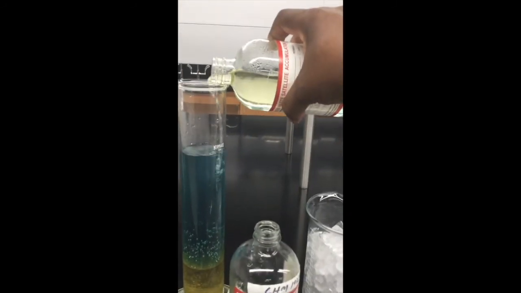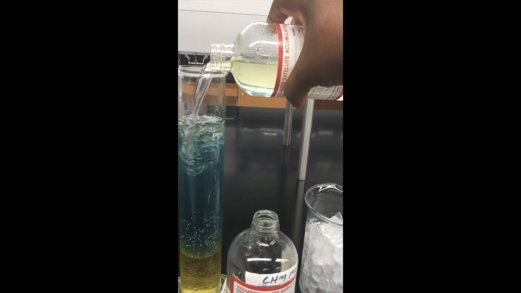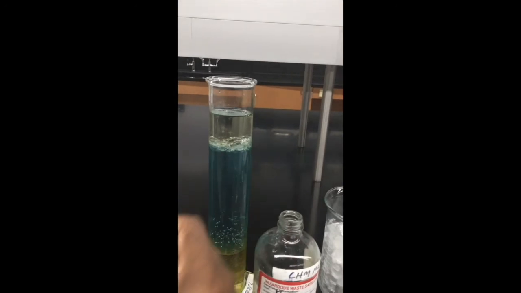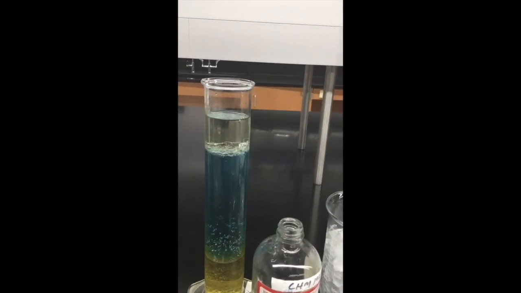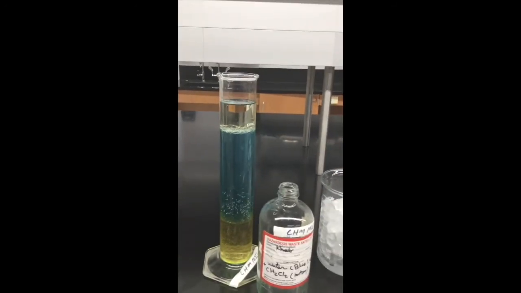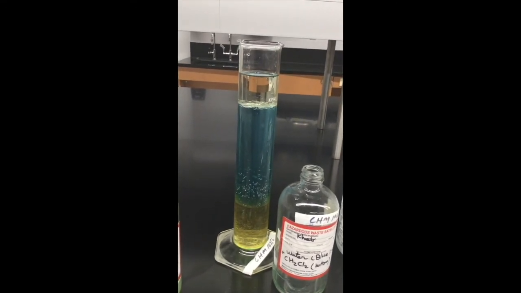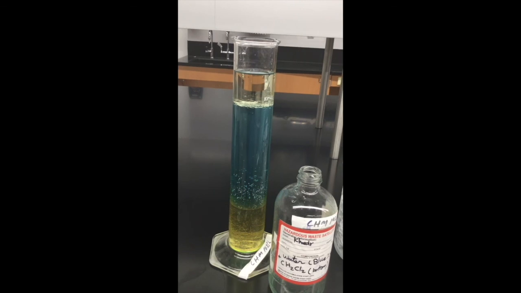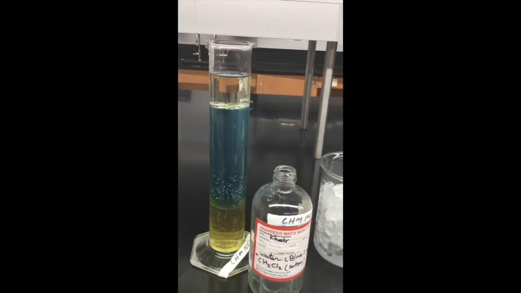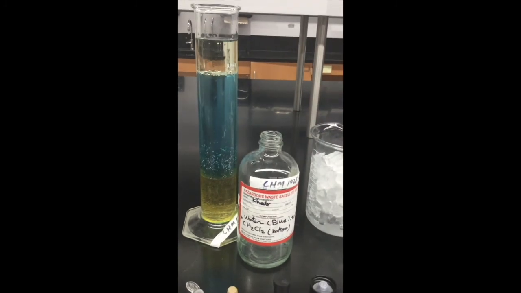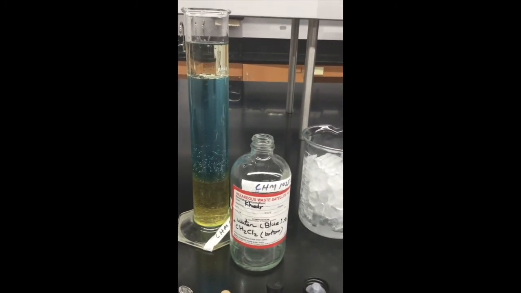I'm going to add the hexane layer, and your job is to identify the three liquid substances. The last one I added is hexane, and the first two which went in there are methylene dichloride and H2O.